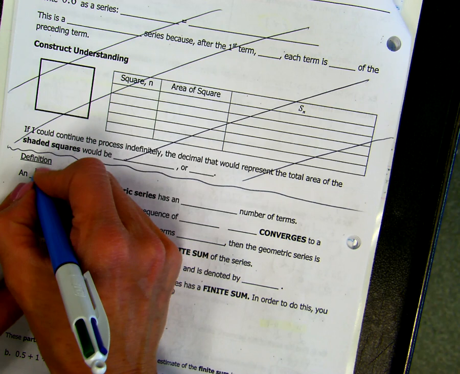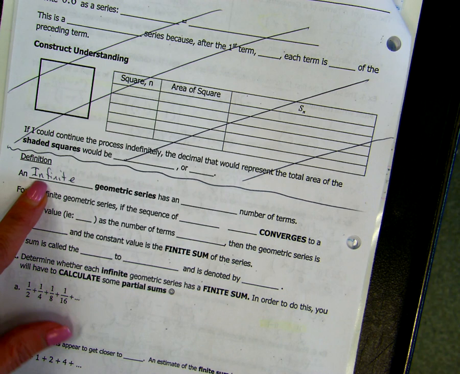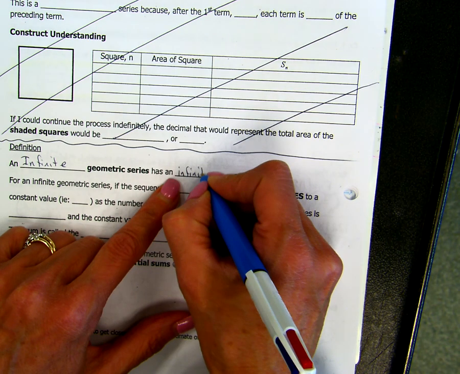The definition is for an infinite geometric series. An infinite geometric series has an infinite number of terms.